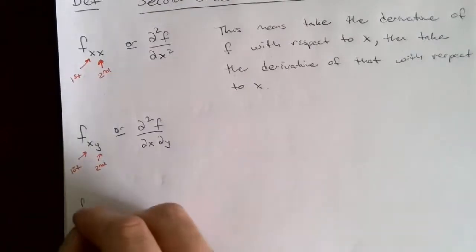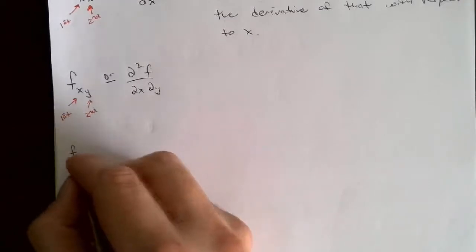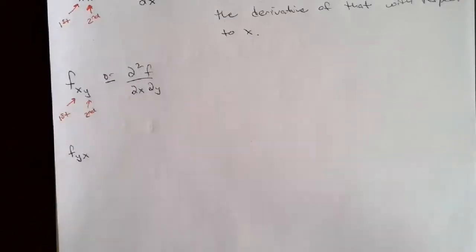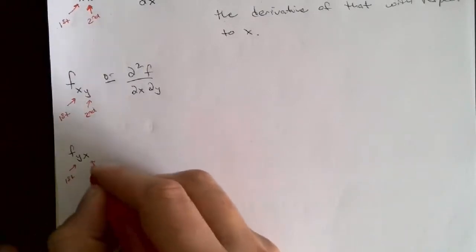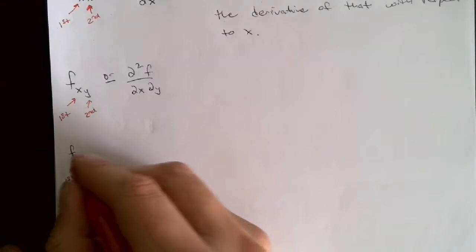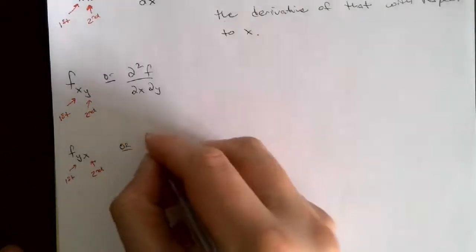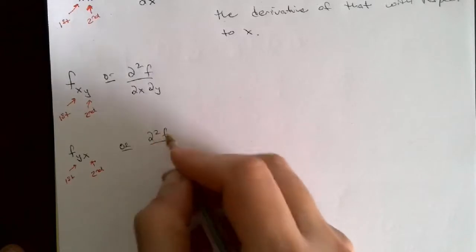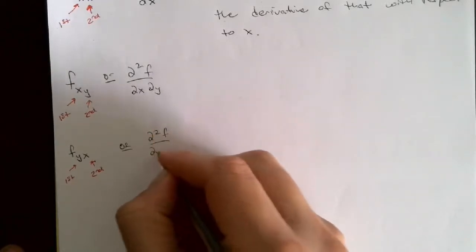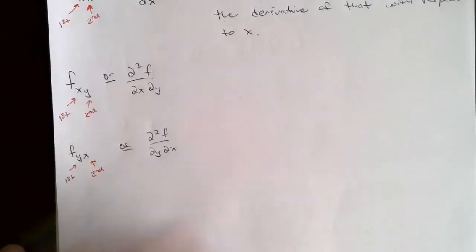We also have the first derivative with respect to y and then x. So it's saying take the first derivative with respect to y and then take the derivative of that with respect to x. Or the notation for this in Leibniz notation, again with the curly d superscript 2 of f, is the second derivative of f with respect to y first, then x. So you work it from left to right.